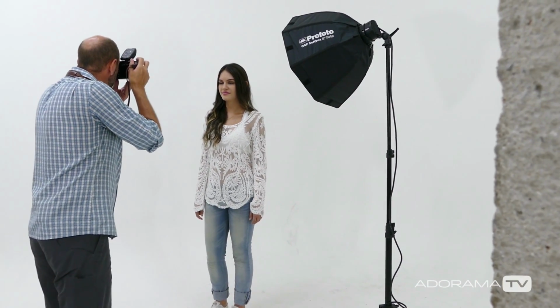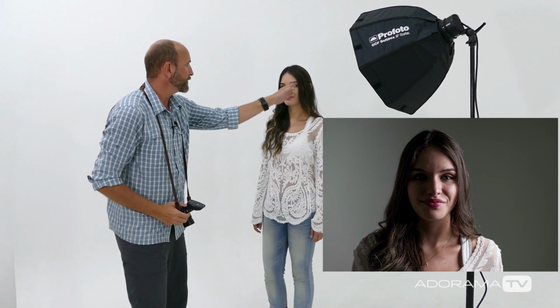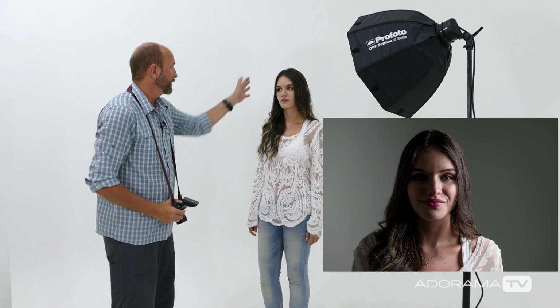And so because the light hasn't changed in relationship to our model, the metering doesn't have to change. But when we look at that, wow, the contrast has really gone up. So this side of her face is illuminated, this side of her face is dark. So our contrast has changed dramatically.